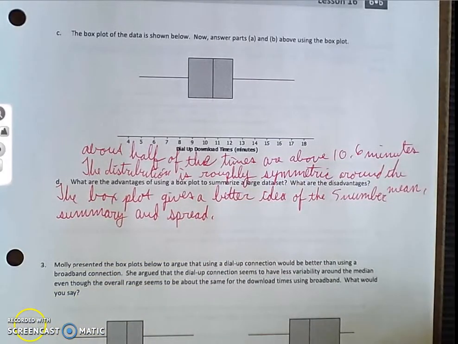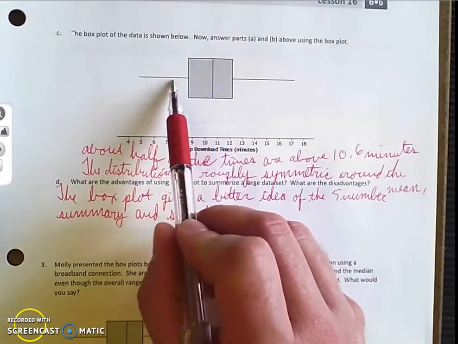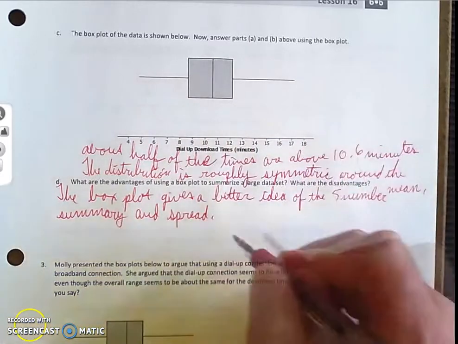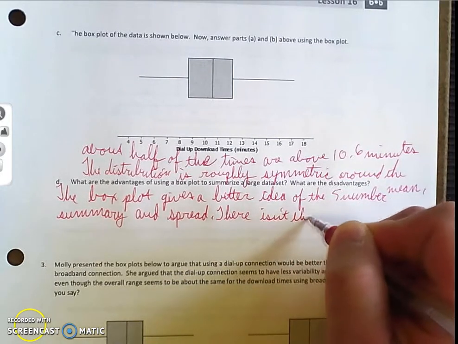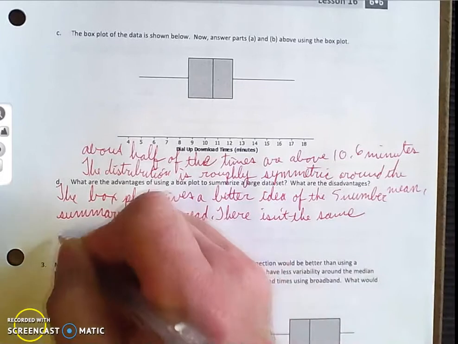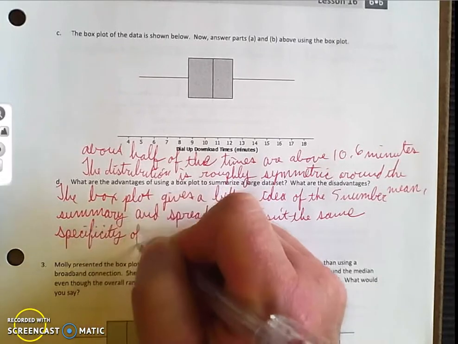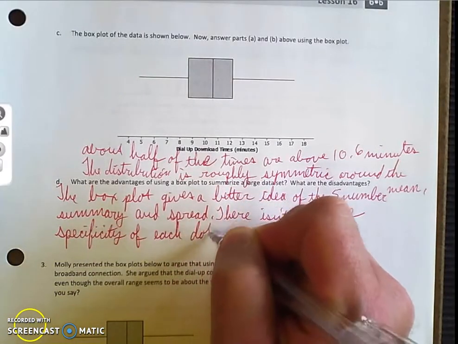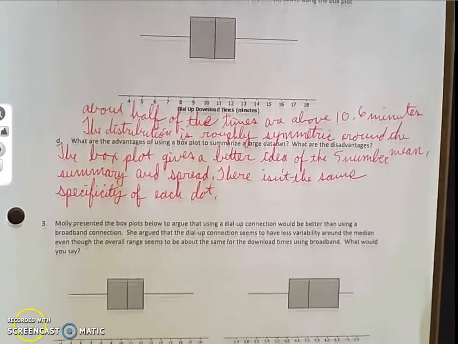But there are some disadvantages. Okay, so the disadvantage of this box plot is that the specific values in the data set are not given. Okay, so we don't see exactly what our dots are within each of these different quartile ranges. So that would be a disadvantage. So you lose some of that specificity of being able to see exactly each one of our dots. Okay? However, this is going to give us a little bit better summary.